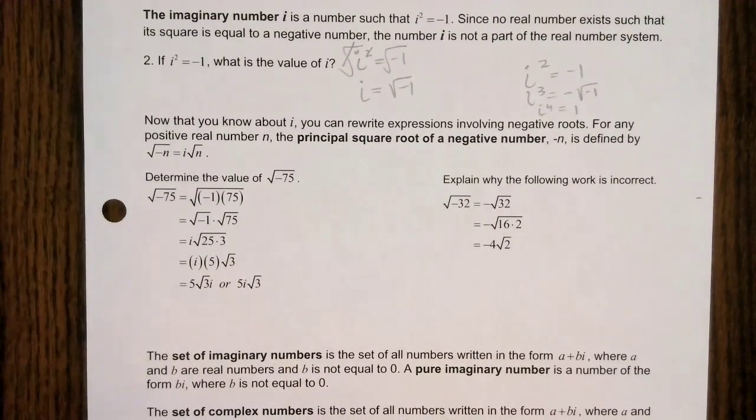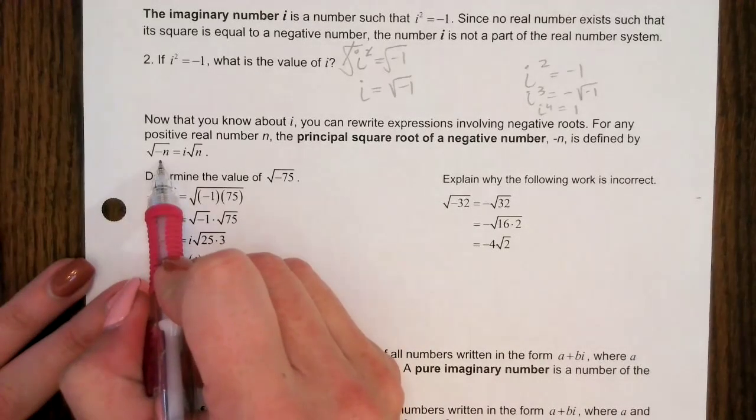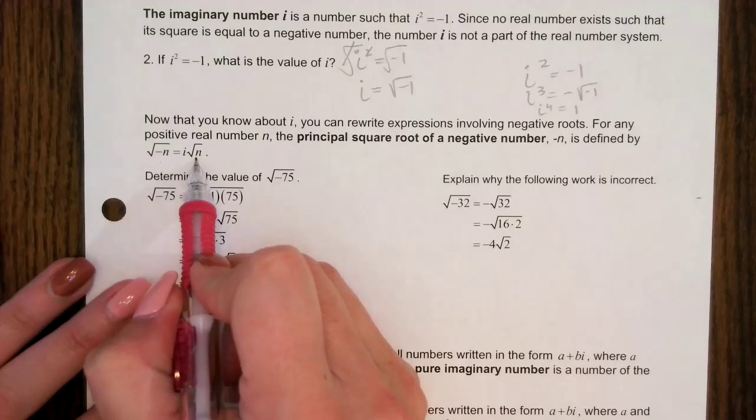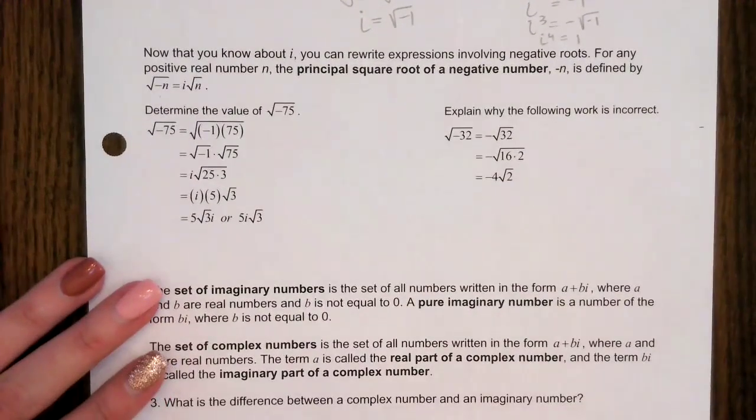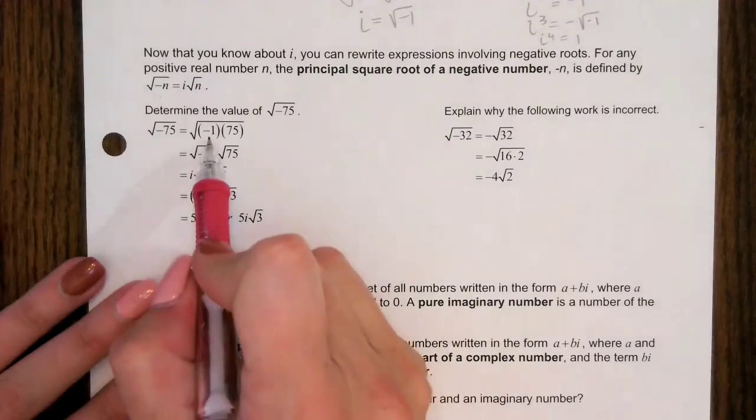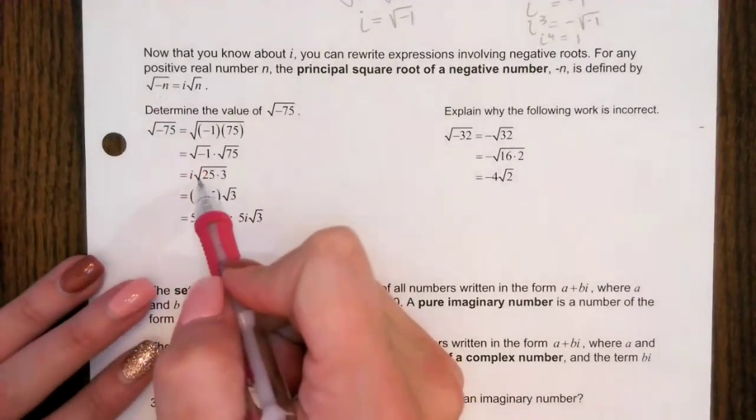Now that you know about i, you can rewrite expressions involving negative roots. For any positive real number n, the principal square root of a negative number, negative n, is defined by i root n. So if we have the square root of -n, it is i square root of n. So the square root part, we're going to do exactly like we've done in the past. The only difference is that we separate it to get that -1, which is our i term.